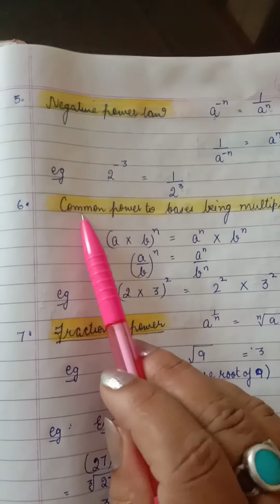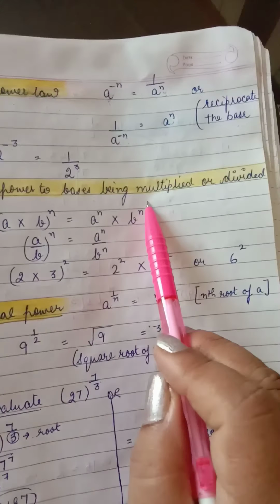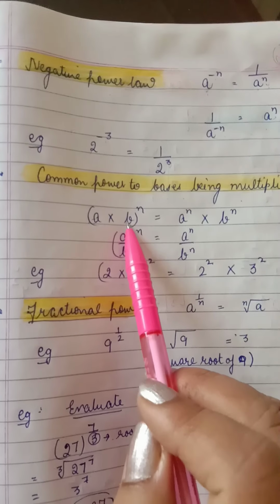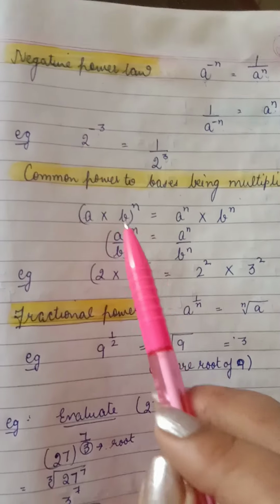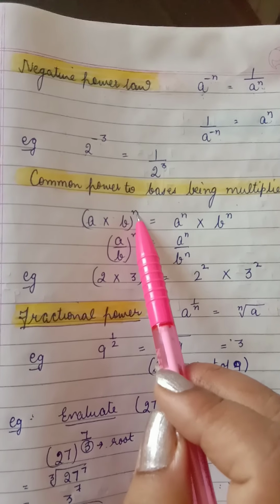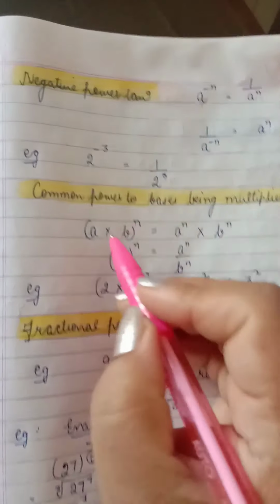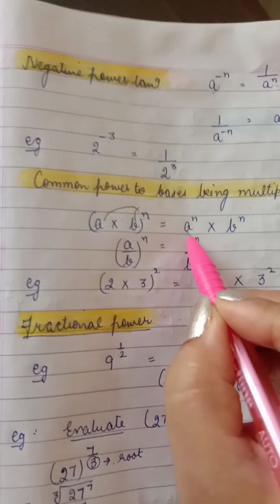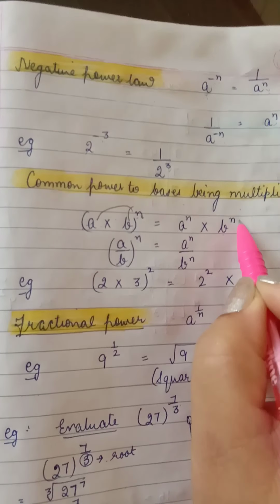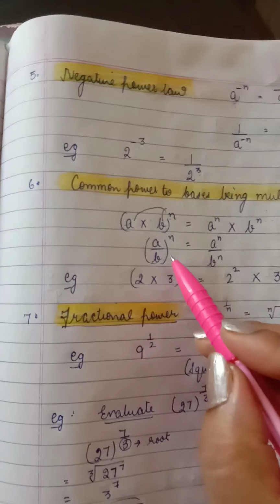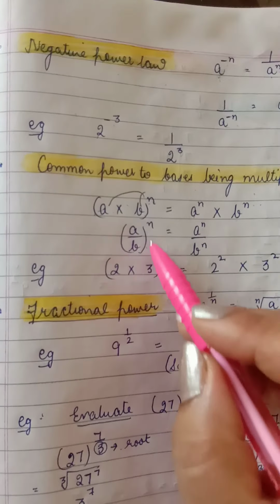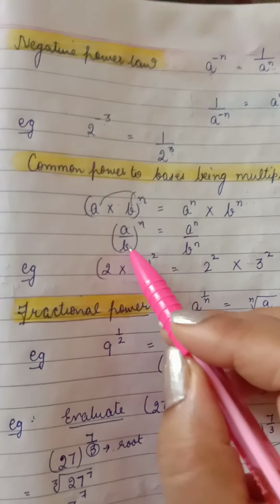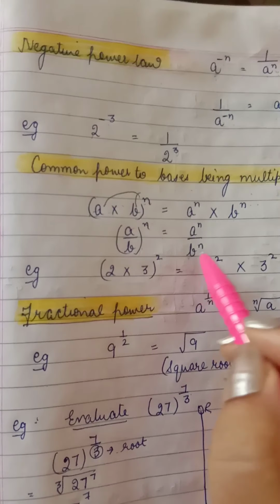Next law, common power to the bases being multiplied or divided. Now we have a multiplied by b. So we have two bases here which are being multiplied. They can either be multiplied or divided and they have a common power n. Now whatever is the power, that power is for the first base as well as for the second base. So we can write it as a to the power n multiplied by b to the power n. This was the case of multiplication. The same rule applies for division also. a upon b in a bracket and there is a common power n. We can also write this power to a as well as to b, as a to the power n upon b to the power n.